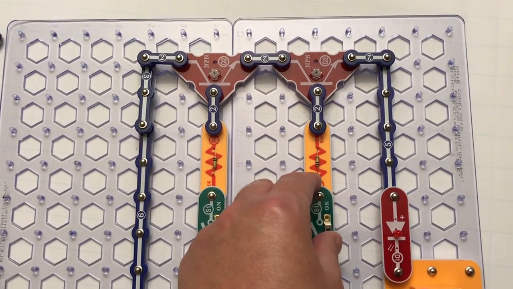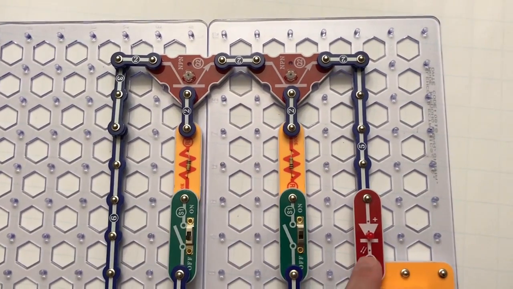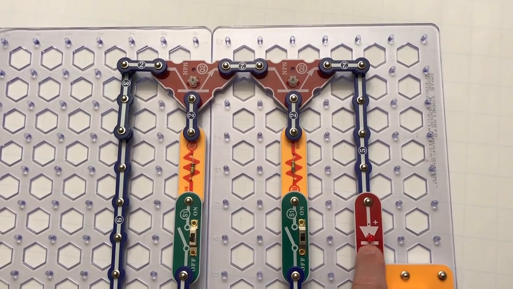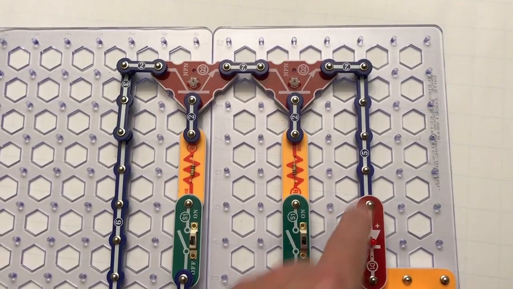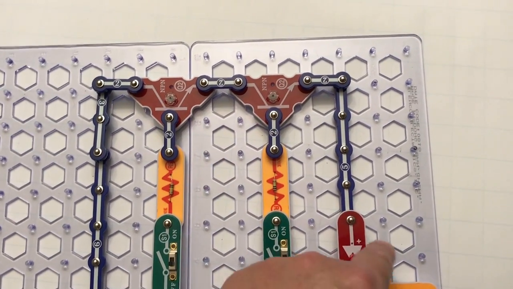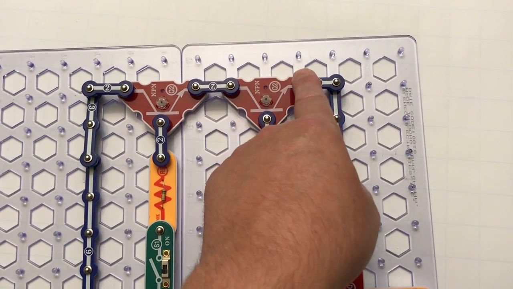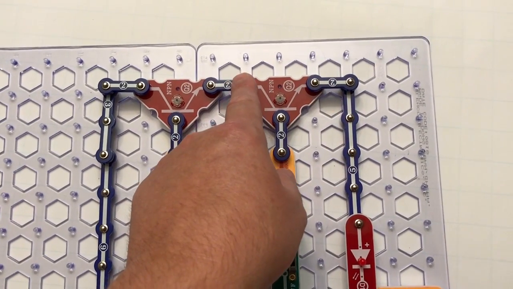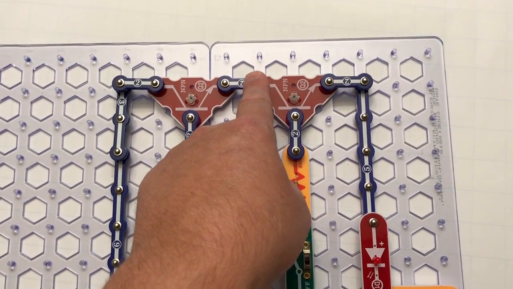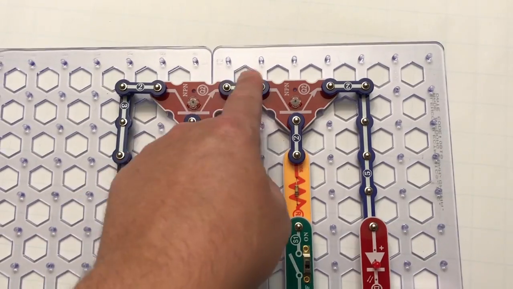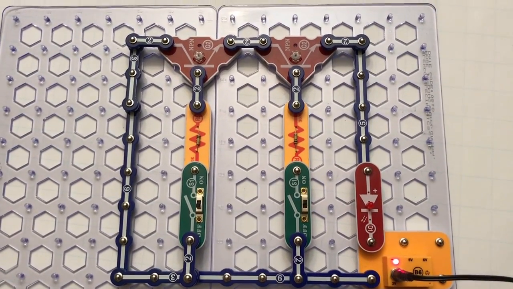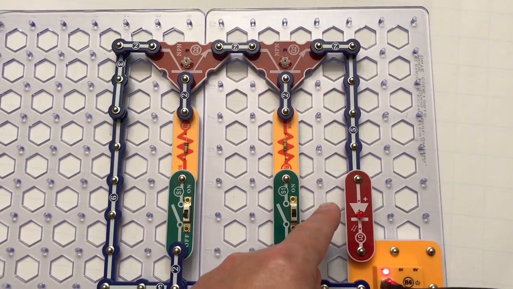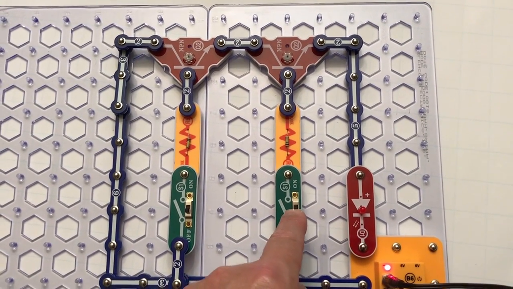If I turn this switch on, the light still is off. There's no base current, so current will not flow from the emitter to the collector over here. And of course this is off also, so no current would be able to flow through here, and we have an open circuit. So the red LED stays off with one of them on.